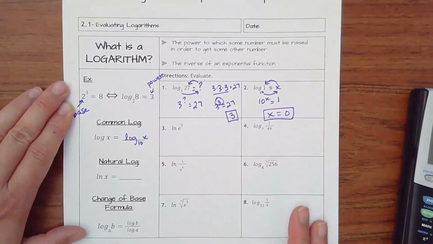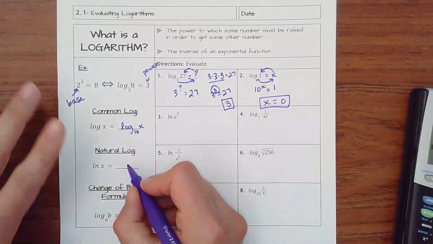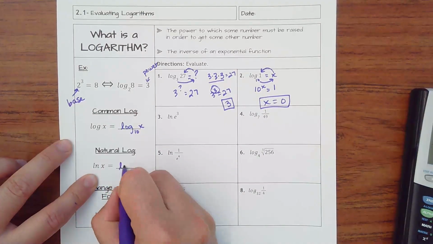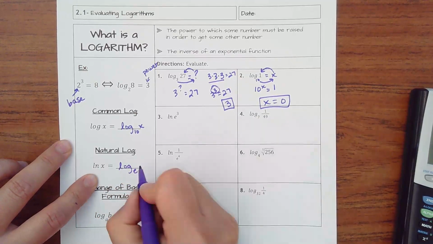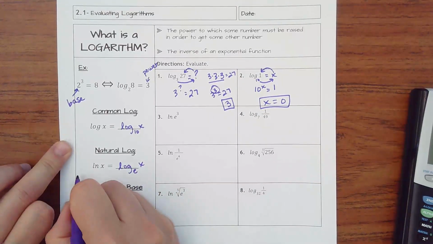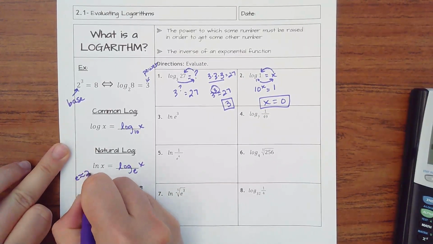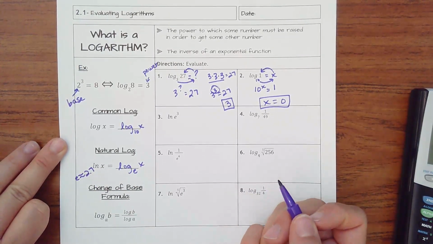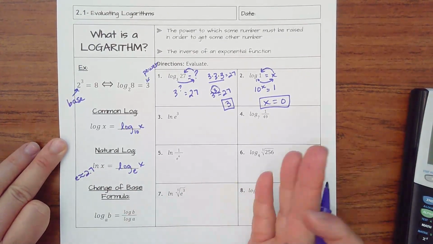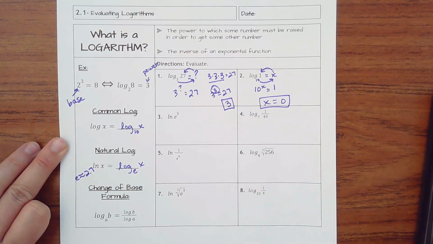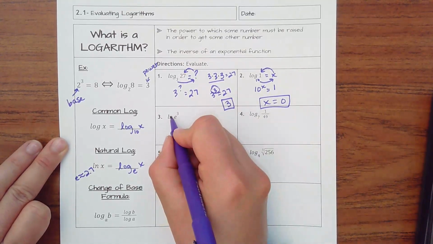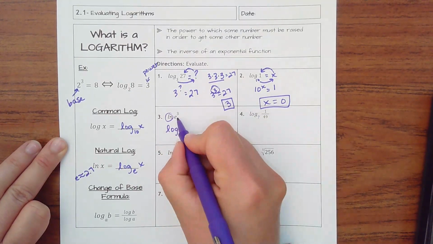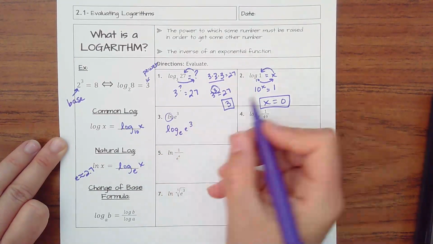All right, number 3 has this ln. Come back over here to the left. ln is a natural log. Natural logs are really just log with the base of e. e is an irrational number. It's about 2.7 and it keeps going. It doesn't stop, kind of like pi. It doesn't repeat, so we just say it's approximately 2.7. So it's a number. When I see this, I'm going to rewrite natural log as log base e. That helps me. And then the log base e of e to the third.